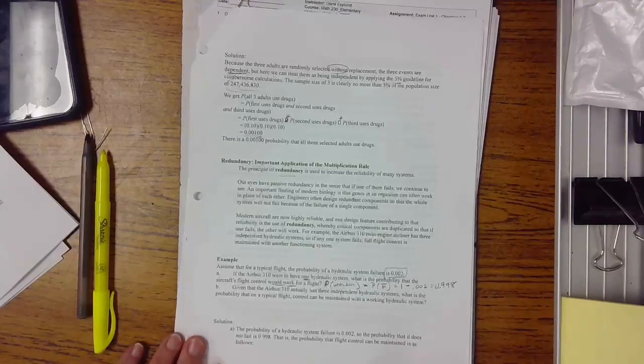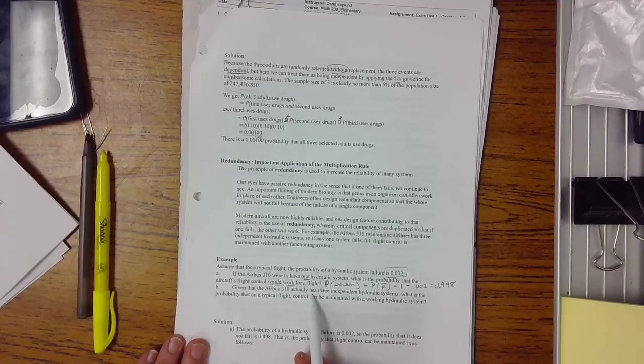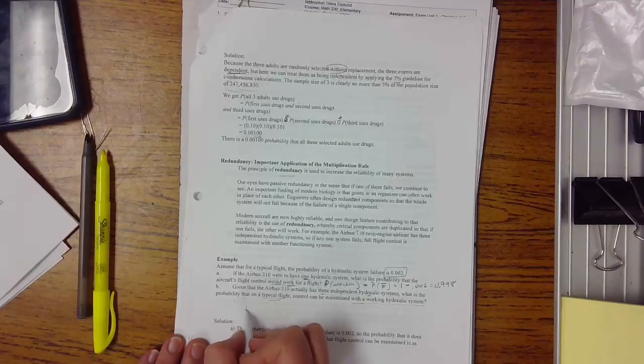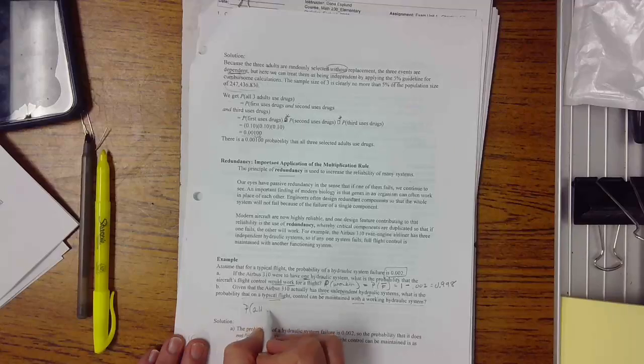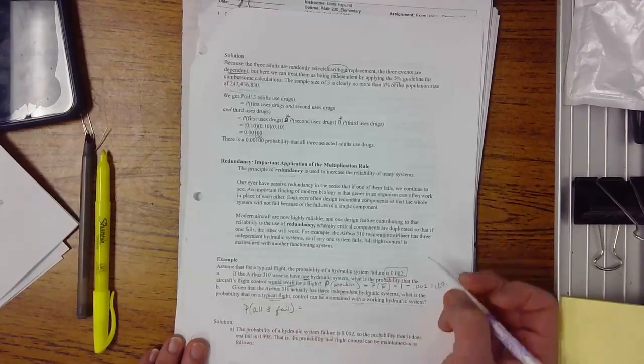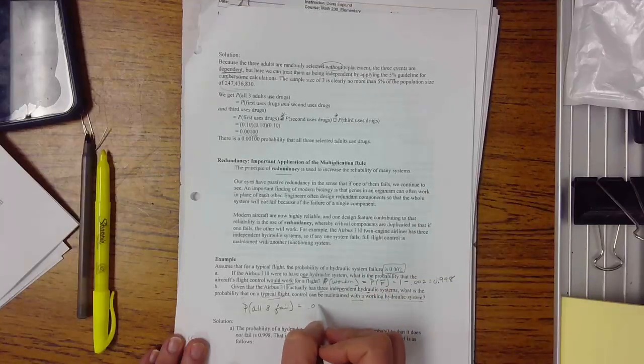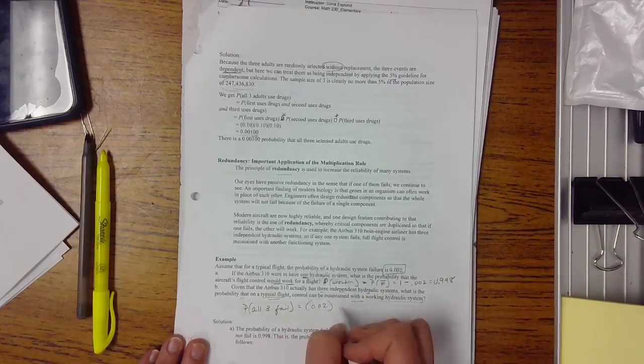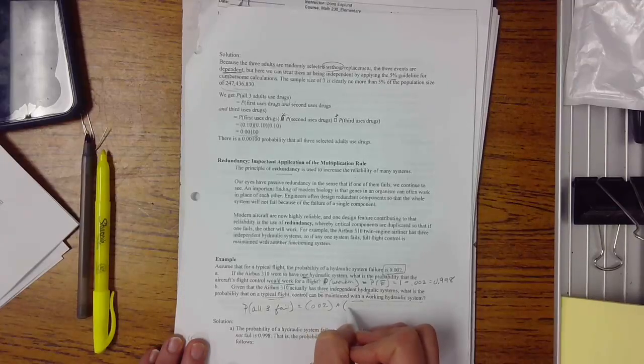Given that the Airbus actually has 3 independent hydraulic systems, what is the probability that on a typical flight control can be maintained without a working hydraulic system? In other words, we're talking about how much of that would fail. So we're looking for the probability that all 3 fail. If one fails, it's 0.002. Then the next one would be the multiplication of that, so I take it times 0.002.